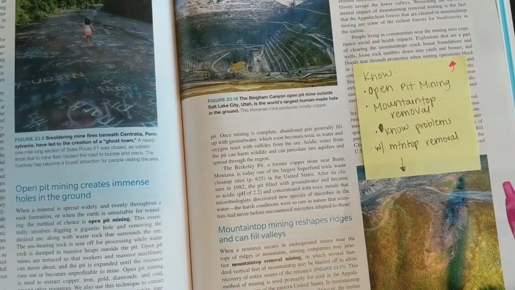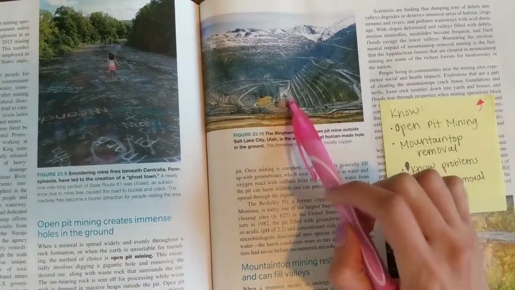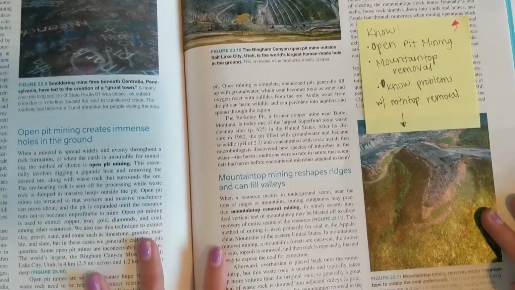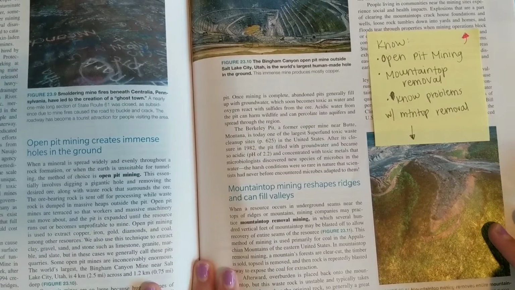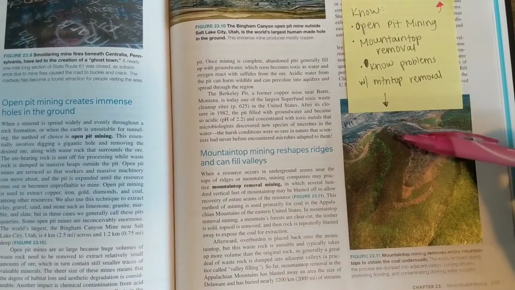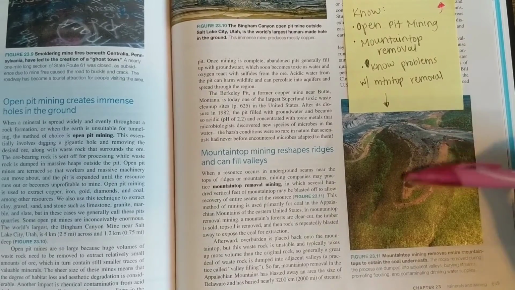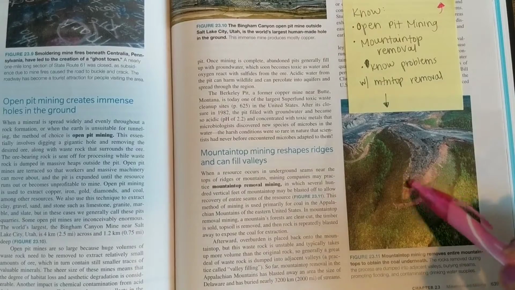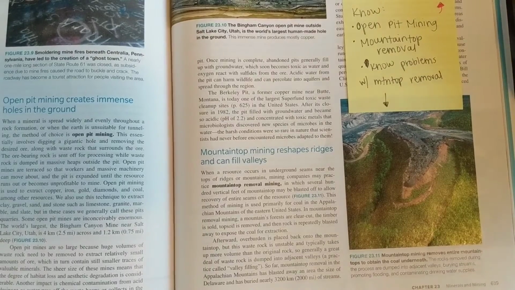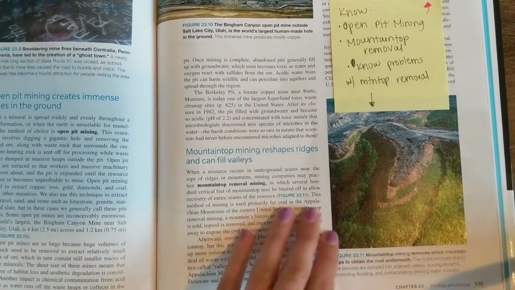So going on to page 639, know open pit mining, and here is a really great picture of open pit mining. Know mountaintop removal. So mountaintop removal, which they're showing right here, is very, very destructive for the environment. It can cause a large amount of erosion, or it does, because it's loosening up the soil, and so that can cause some problems. So know the problems, and the problems are also all along these paragraphs in this caption. Know what problems are associated with mountaintop removal.